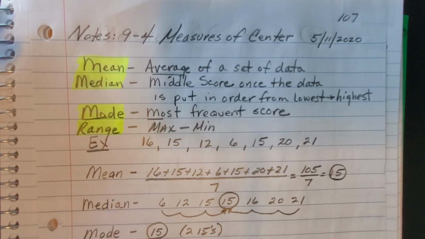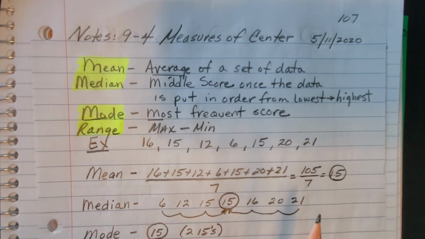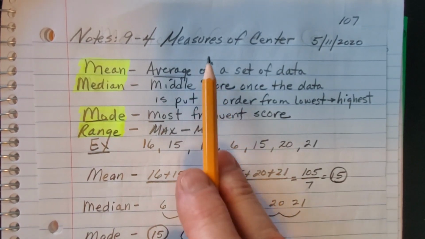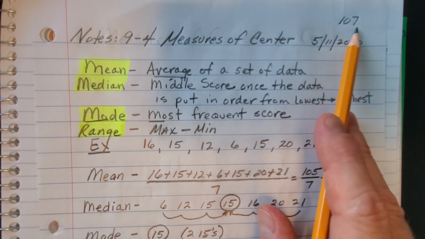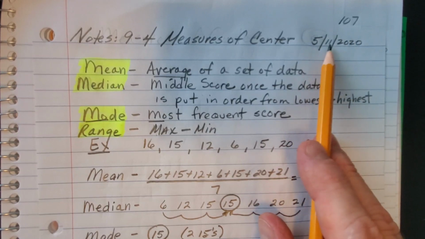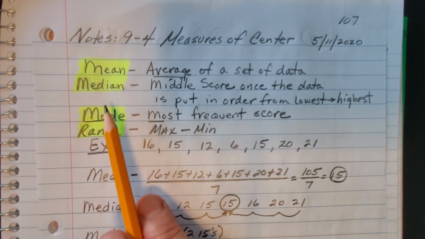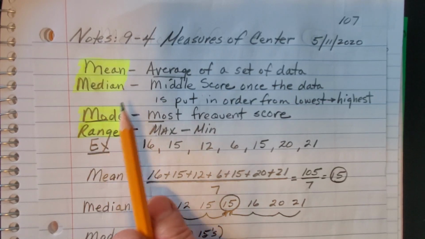Okay, this shouldn't be too hard for you guys. This is descriptive statistics, and this is 9.4, measures of center. So this is page 107 on your notes, and this is the 11th of May. So we want to talk about the mean, median, mode, and range of a set of data.